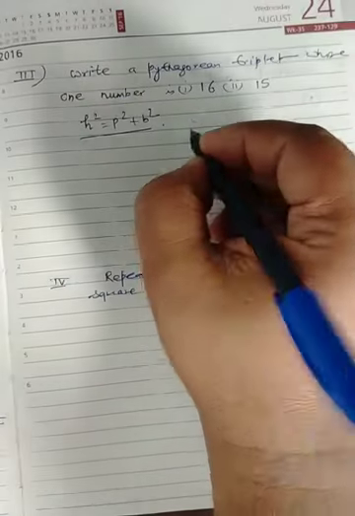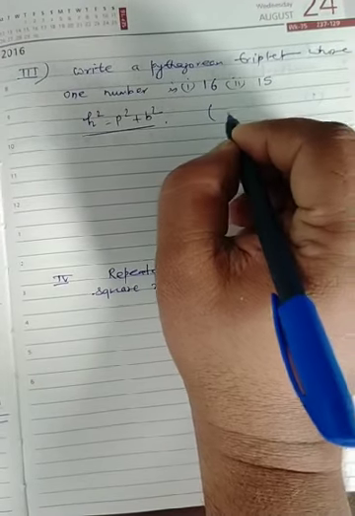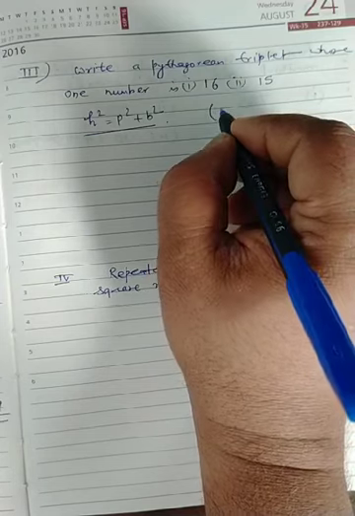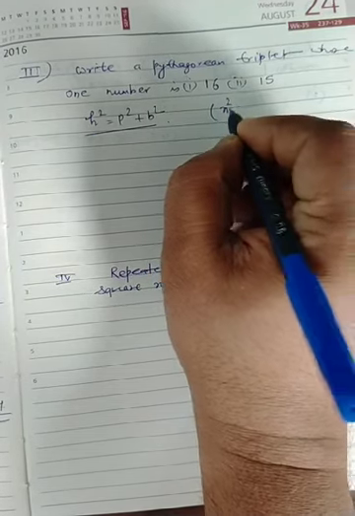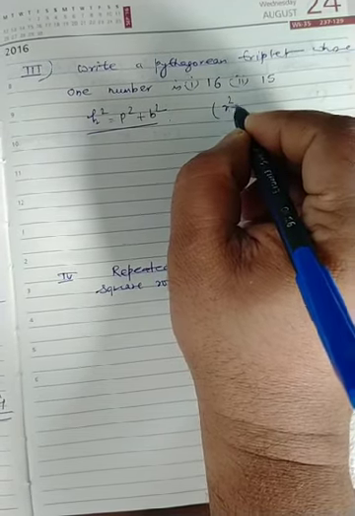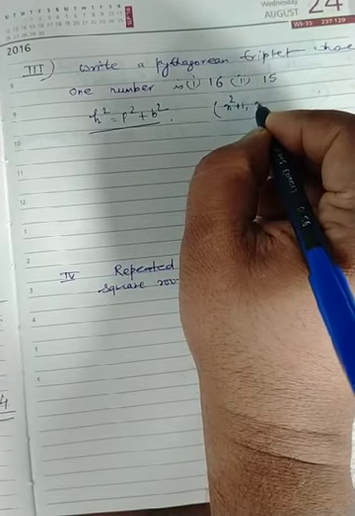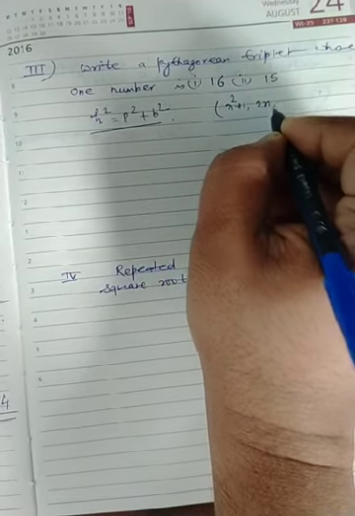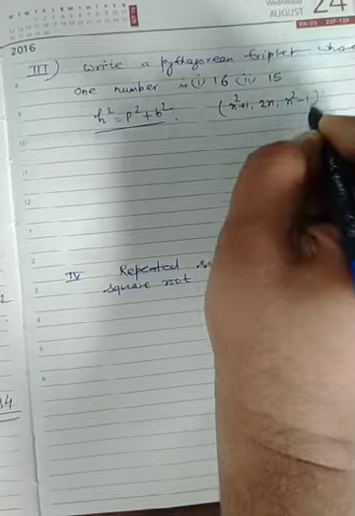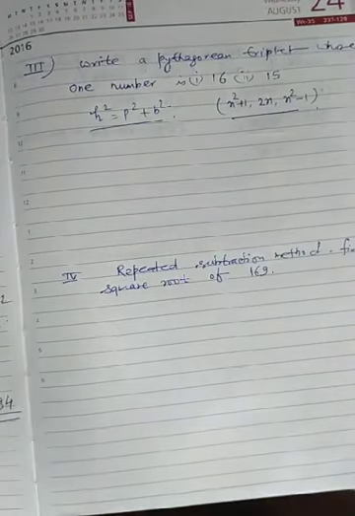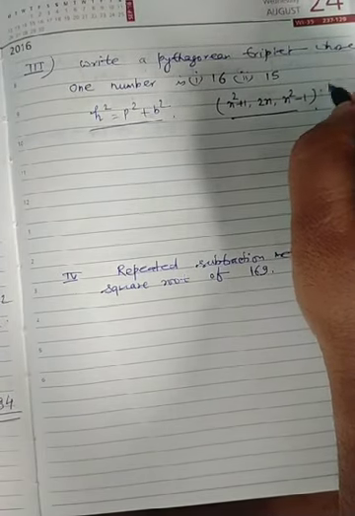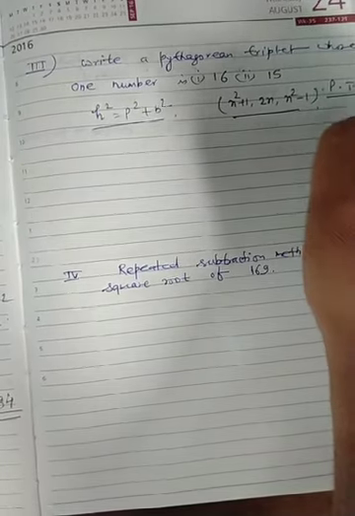Similarly, there are three numbers in a triplet: one is n square plus 1, 2n, and n square minus 1. So this is the Pythagorean triplet.